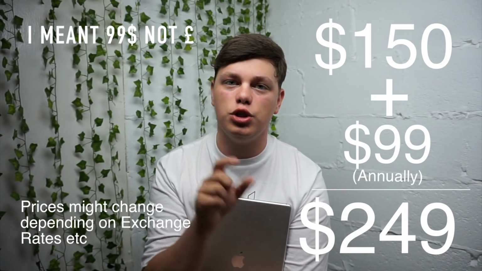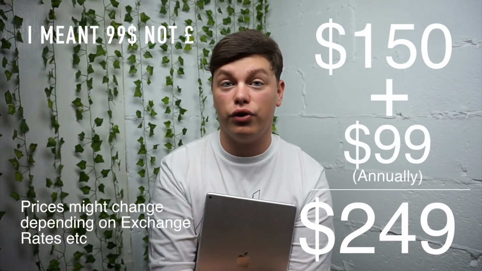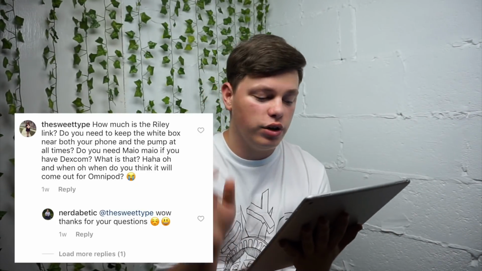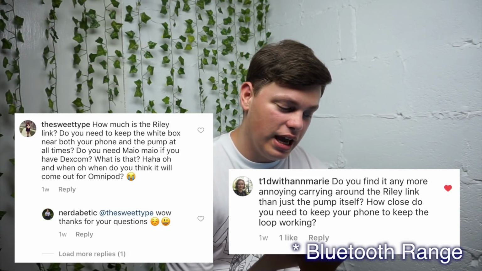And that account allows you to create an app on your phone and allows you to keep that app on your phone for a year. Next question. I've already answered the cost one. Do you need to keep the white box near both your phone and your pump at all times?